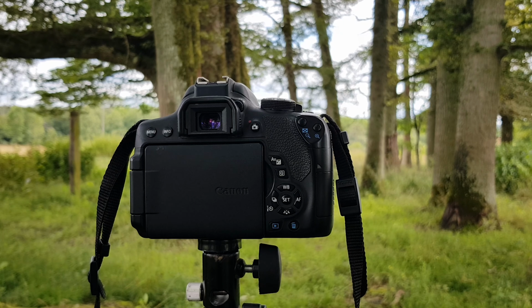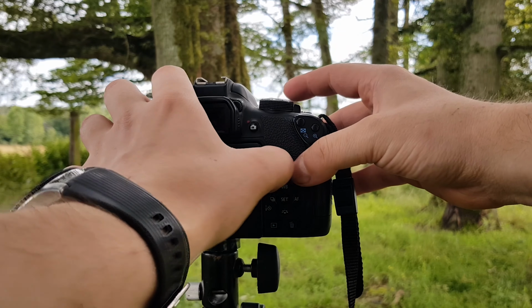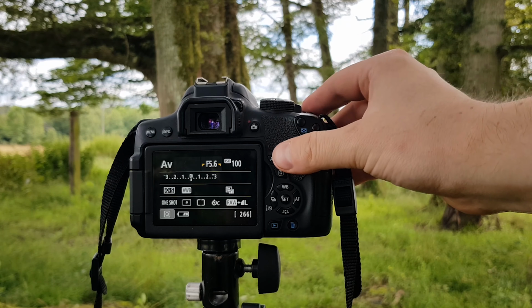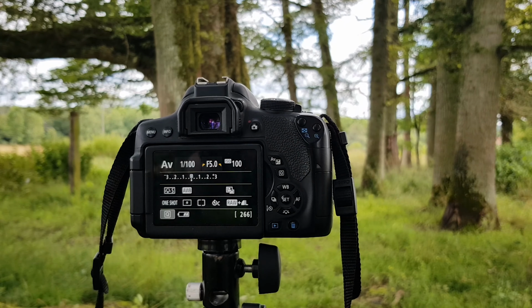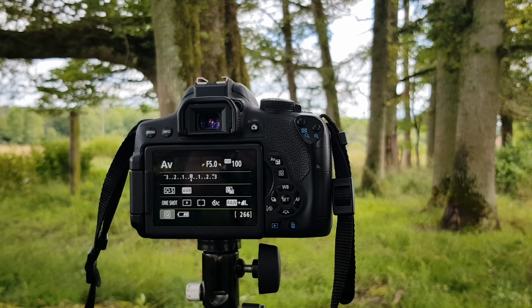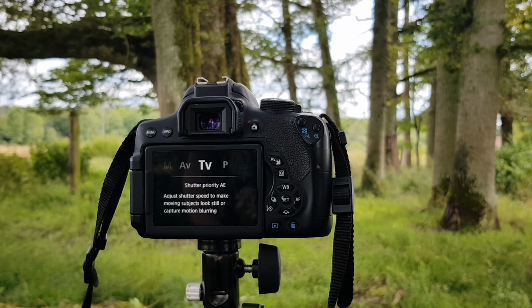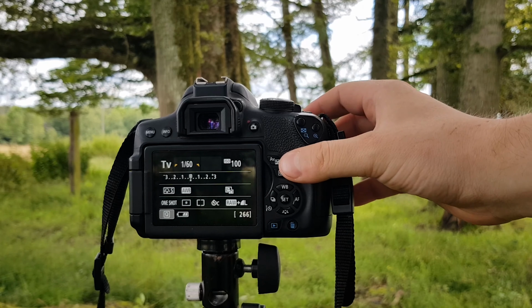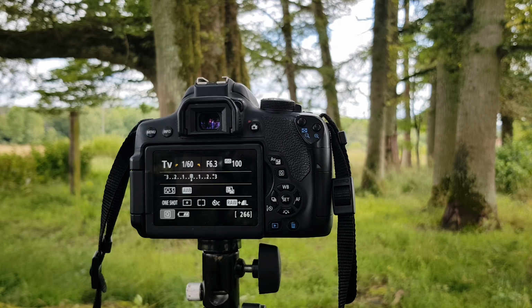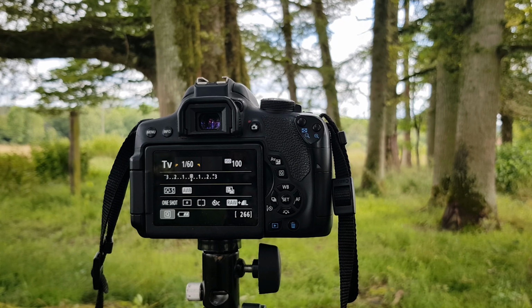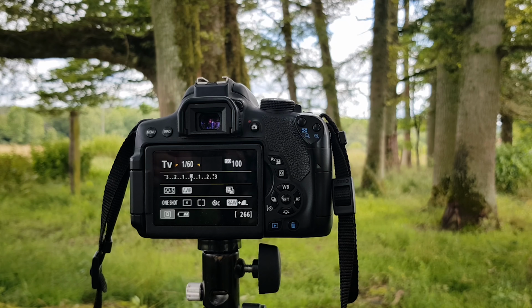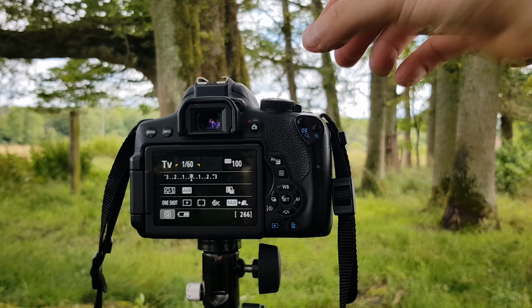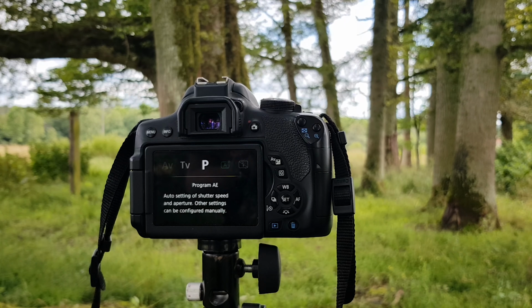So AV is basically when you set your aperture. Let's go into it. So here, as you can see, I can set the aperture and the camera is going to set the shutter speed. Time priority is the other way around. You adjust the shutter speed and the camera is going to set an aperture that it thinks the picture is correctly exposed. So there you go.